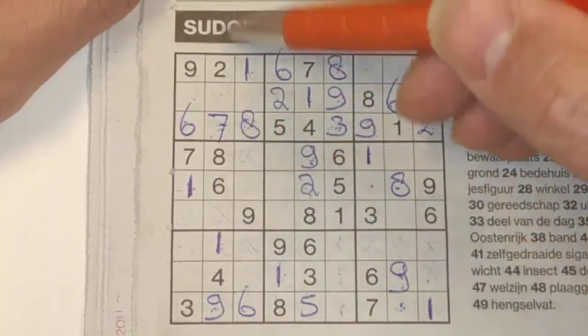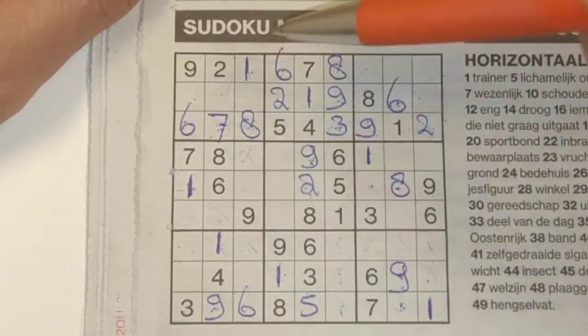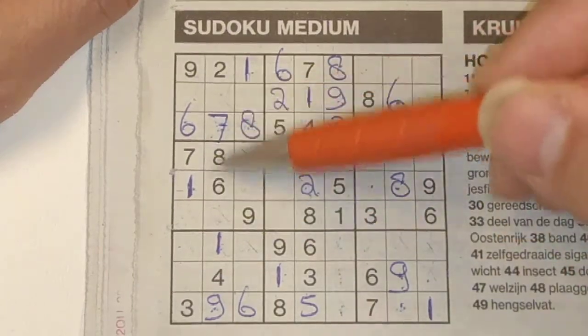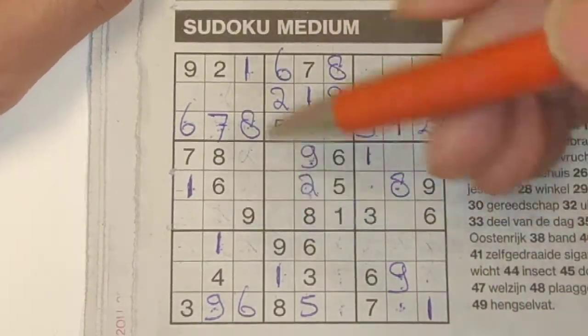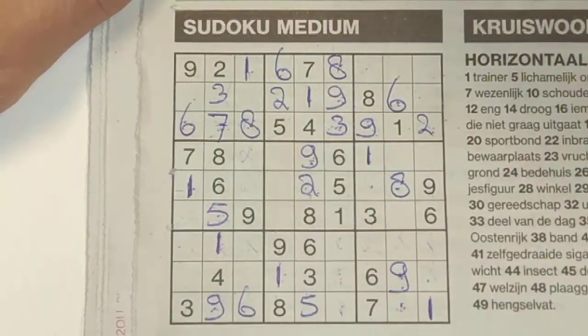2 numbers left in the second column for the numbers 5 and 3. We have a 3 there. No 3 here. 3 should be there. And the 5 goes there.